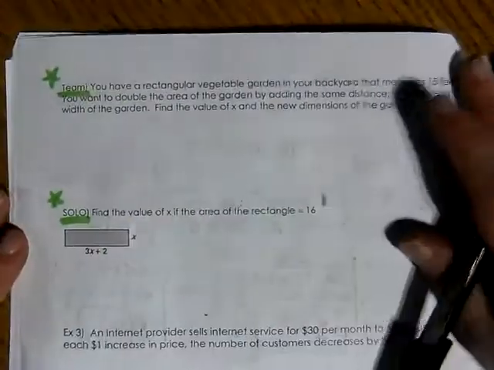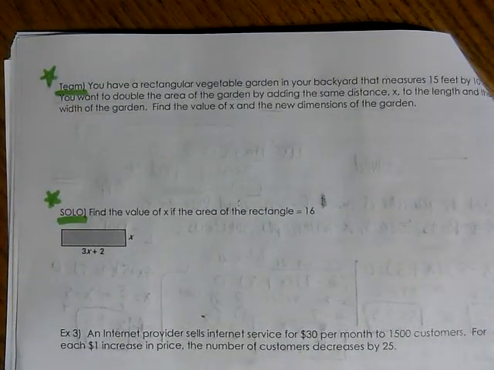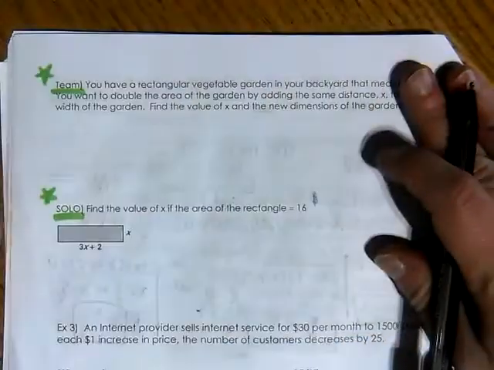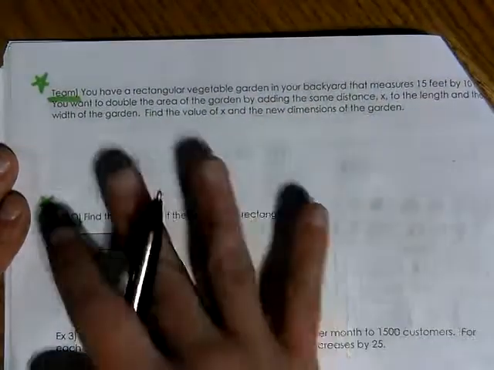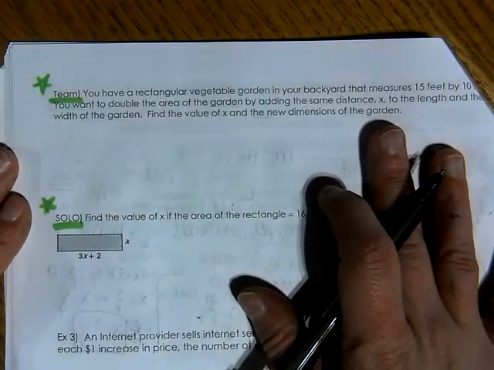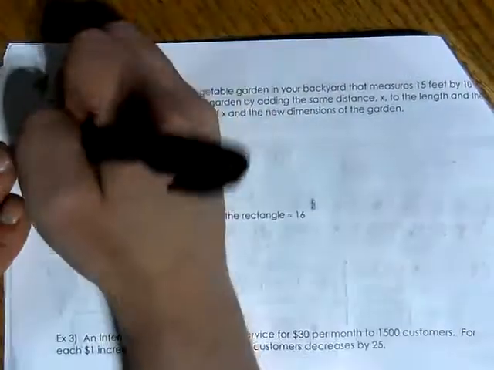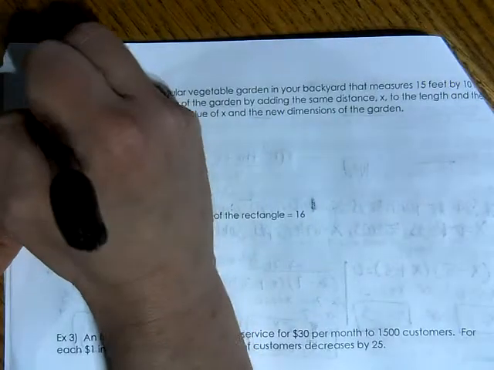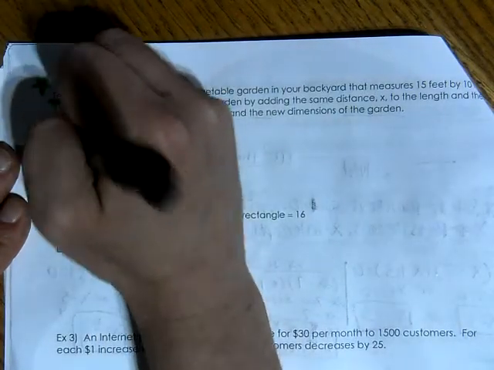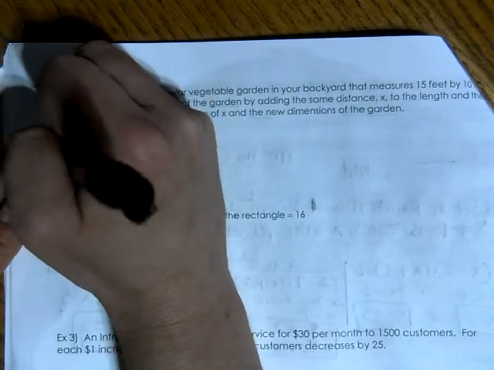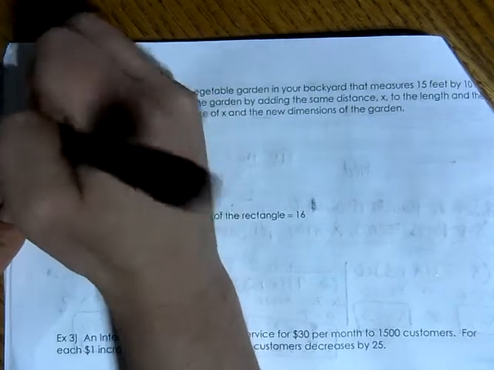The next two problems, although they are a team and a solo, for this video lesson, I'm going to show you how to do those in the lesson. So here we go. It says you have a rectangular vegetable garden in your backyard that measures 15 feet by 10 feet. So I would strongly recommend drawing this picture. You have a vegetable garden that is 15 feet by 10 feet.